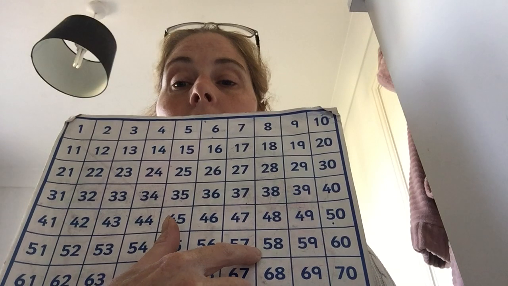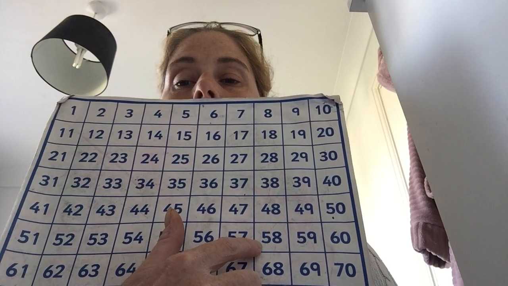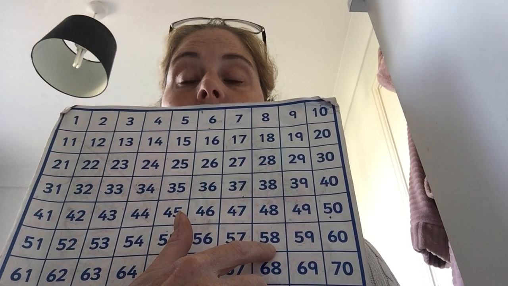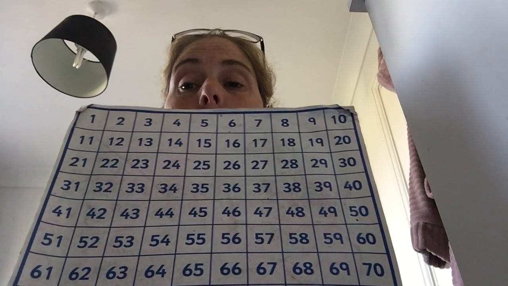We'll do one more. How many tens? How many ones? Fantastic. 5 tens and 8 ones. Well done. Brilliant. Okay, now we're going to be using our understanding of how many tens and how many ones in a number to help us order them today.